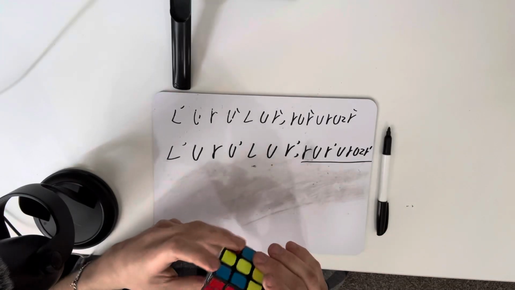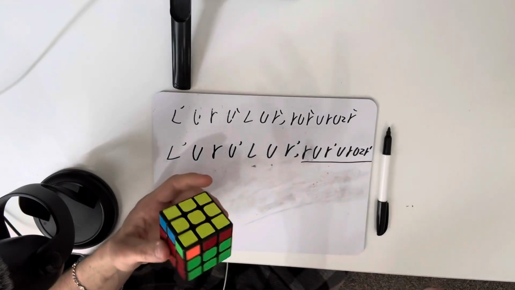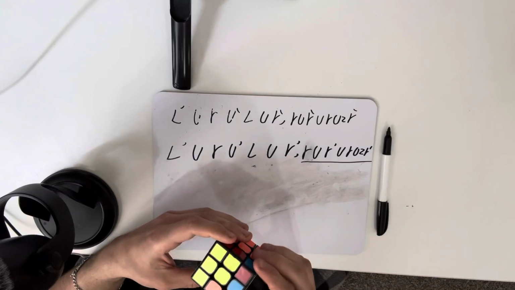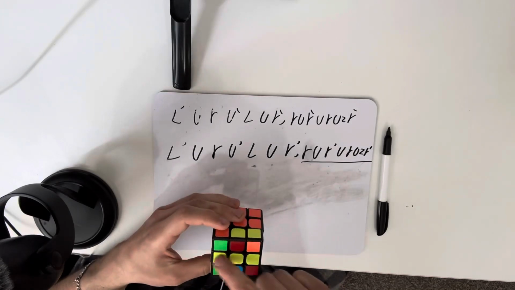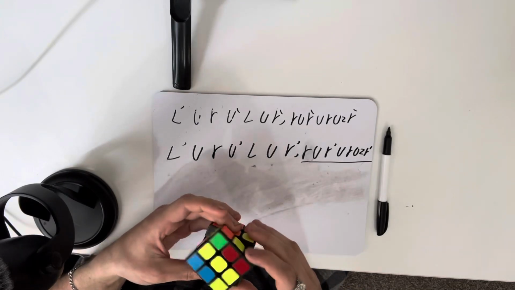Or we'll try the other one, the one that starts with F. Or sometimes you get lucky and it just solves itself. That's why when you get something with a straight line in it, you put it horizontally.